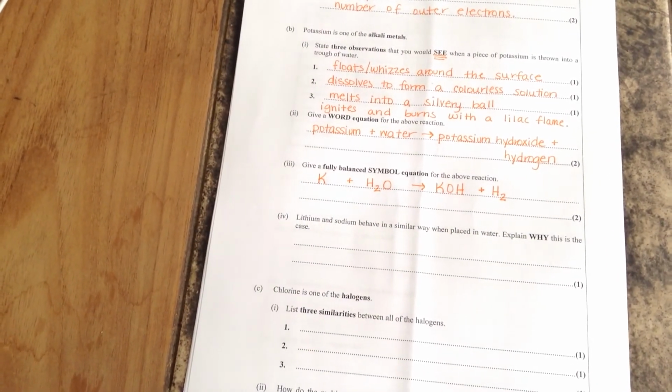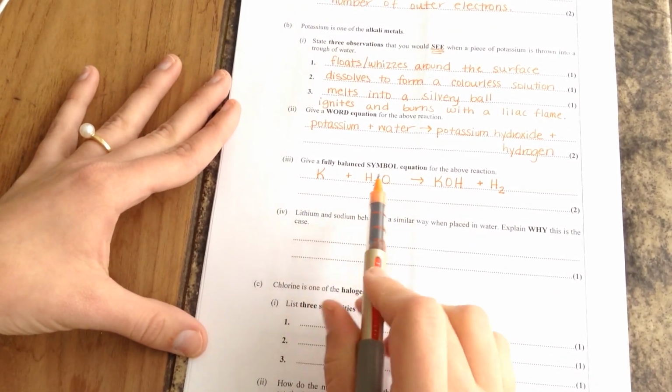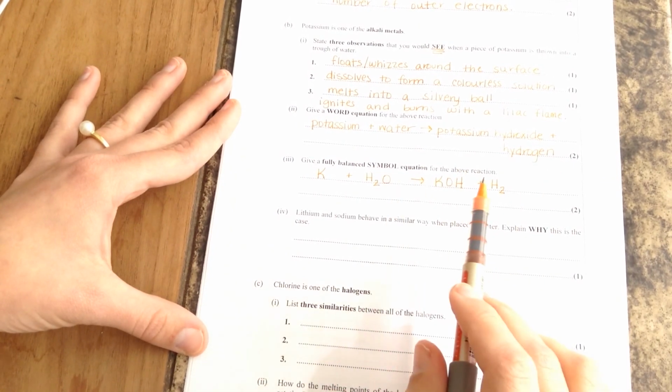So remember, balancing is kind of just like guessing and checking. You need to go back and forth between the two sides to make sure you have the same amount of each element on each side.